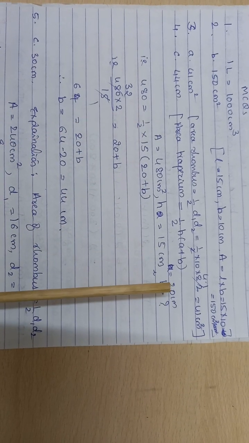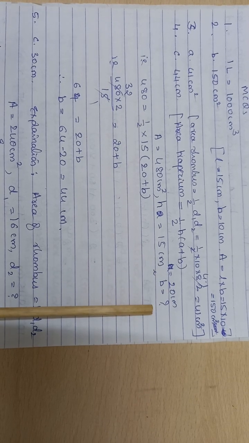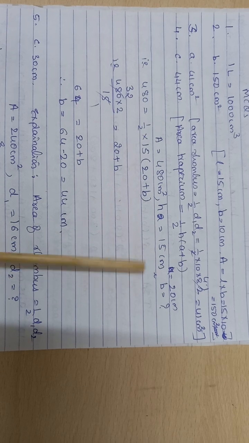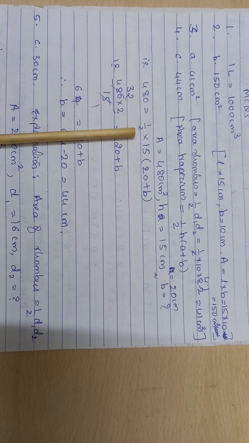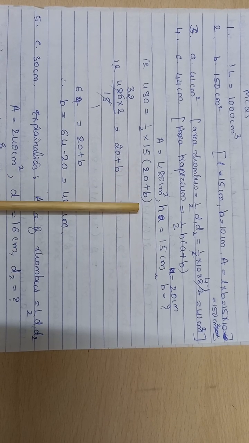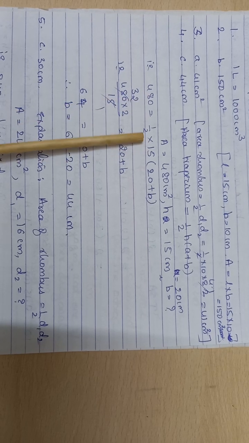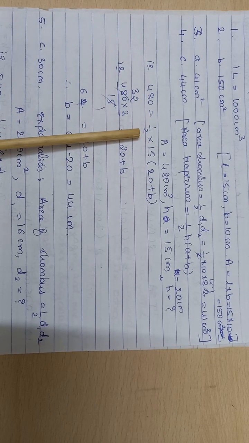One side is given as 20 centimeter. To find the second parallel side, we solve it as a linear equation. 480 is equal to half into bracket h is 15 and a is given as 20 plus b. This 2 comes to the other side because it is division here.